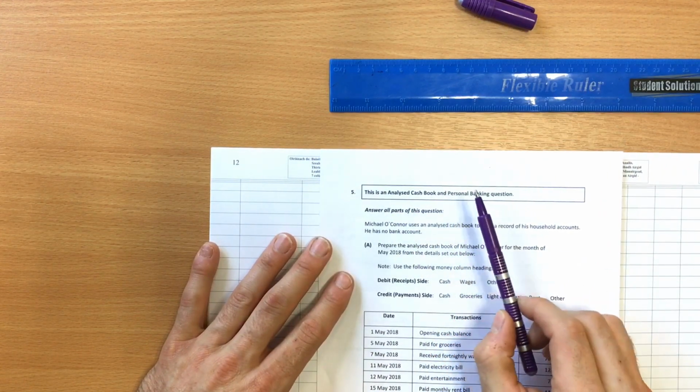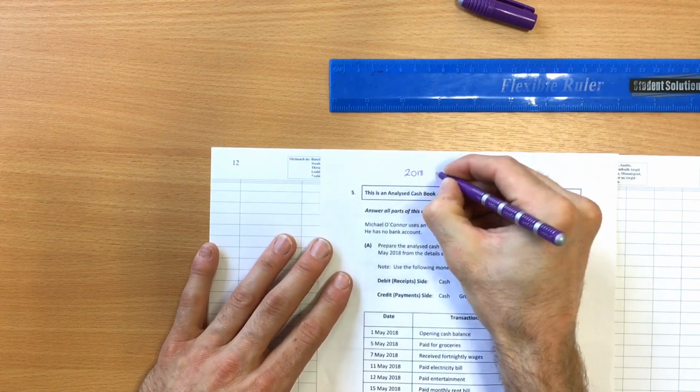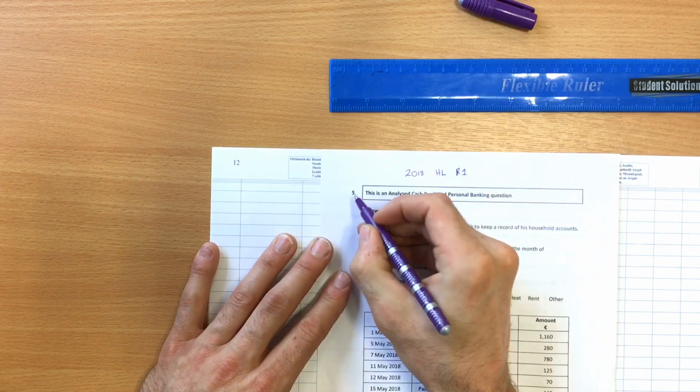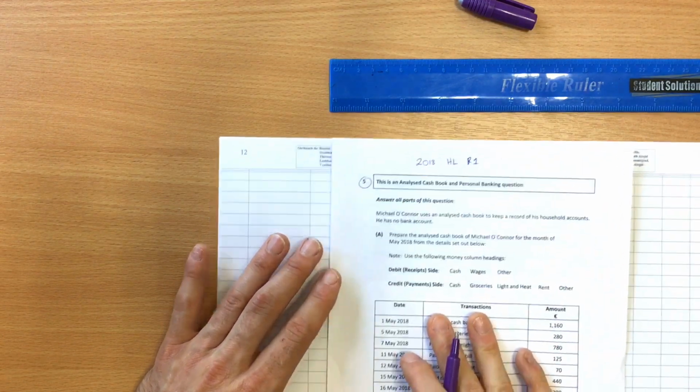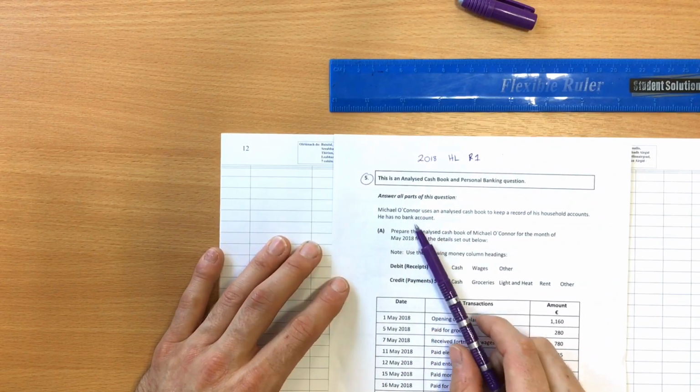Today I'm going to run through a quick analysed cash book and personal banking question, and this one is taken from the 2018 higher level paper 1, question 5, and that's where you'll find it. In this question you're asked to write up an analysed cash book.